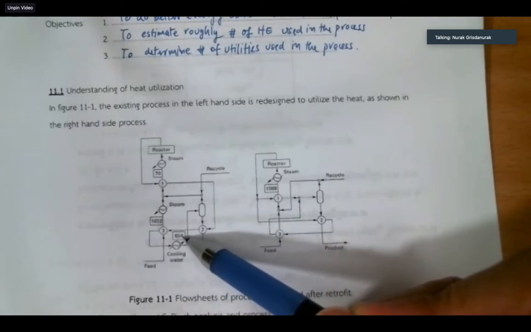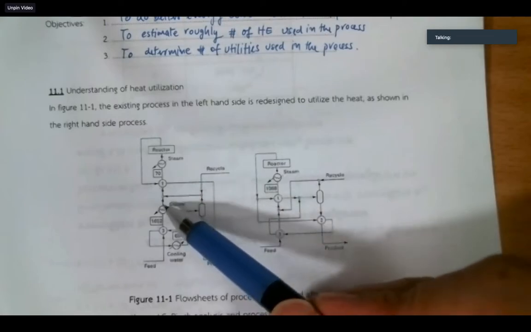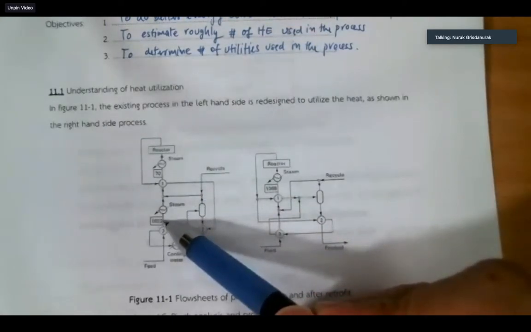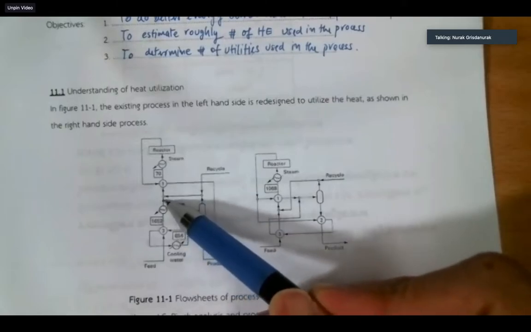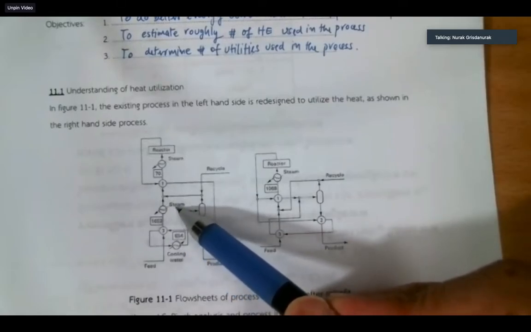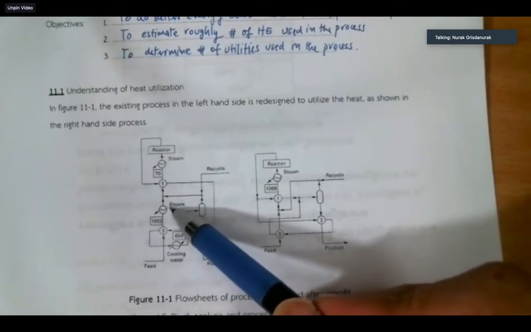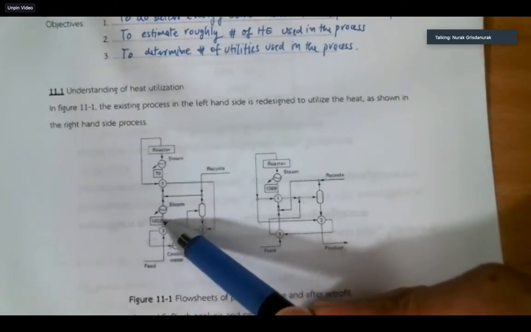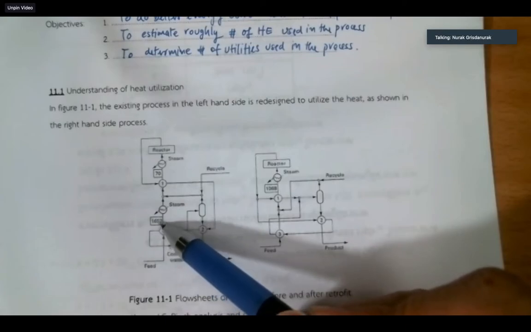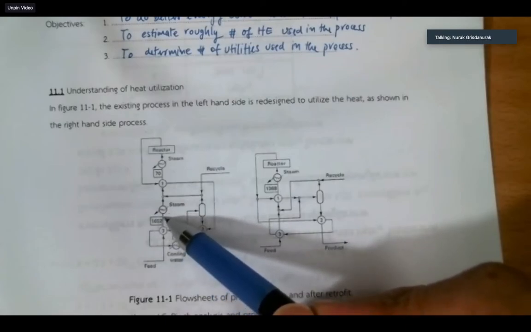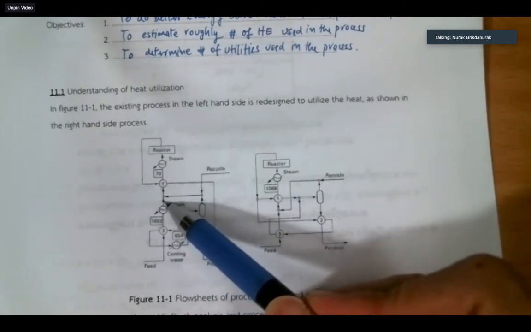How much do I want to remove the heat here? 654. And how much do I want to increase the temperature from that point to this point? I require putting steam into the unit, about 1652, to increase the temperature from this point to that point.